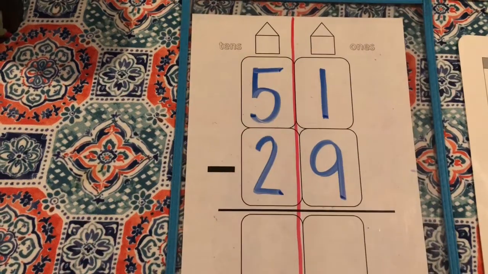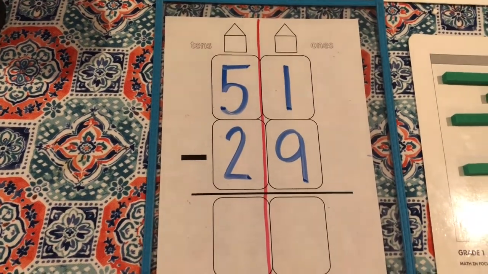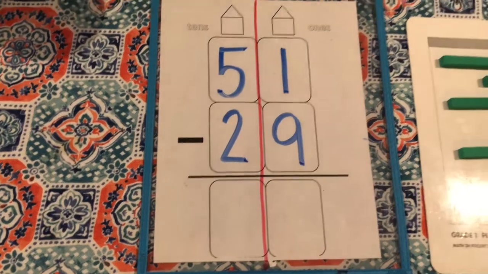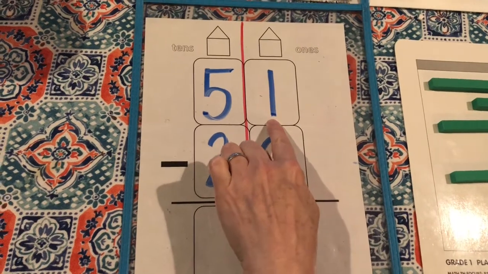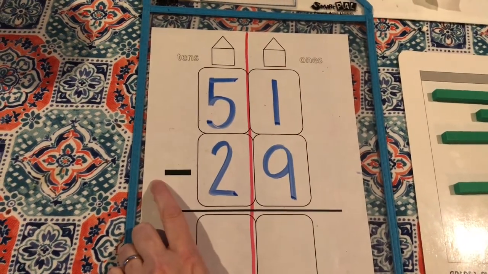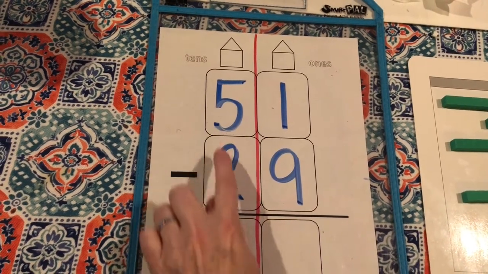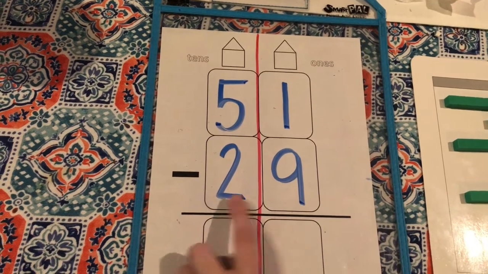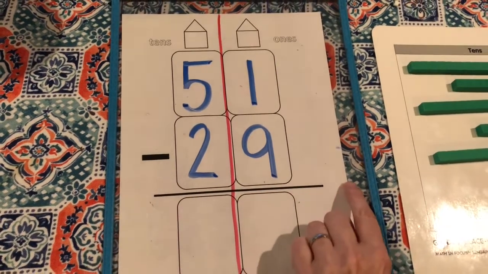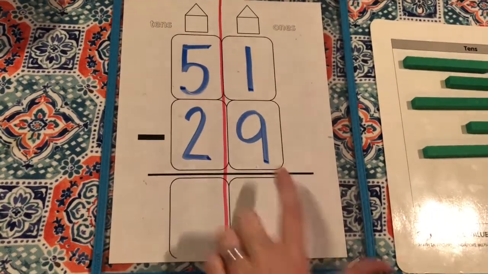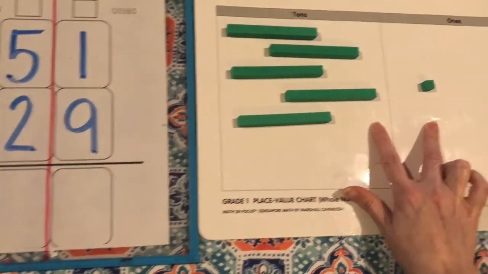Let's try another one. All right, boys and girls, our next problem, I want you to have a piece of paper and pencil ready. You're going to do this with me. So I want you to very neatly write down 51 minus, make sure it's over to the left and make sure you write it small, minus, and right underneath your 5, write a 2. And right underneath your 1, in your ones column, write a 9. And then your equal sign straight underneath 51 minus 29. So if we're looking at our model, we can see we're starting with our whole number 51. 10, 20, 30, 40, 50, plus one more, 51.